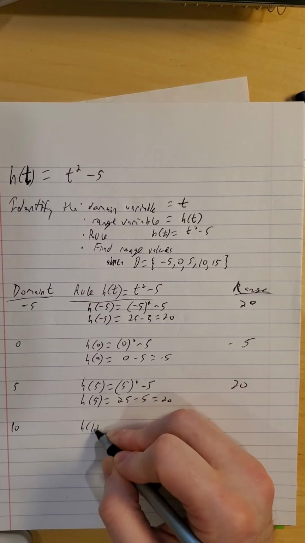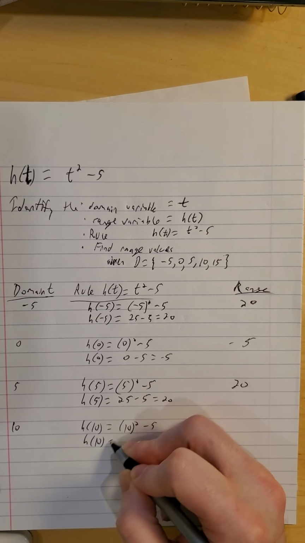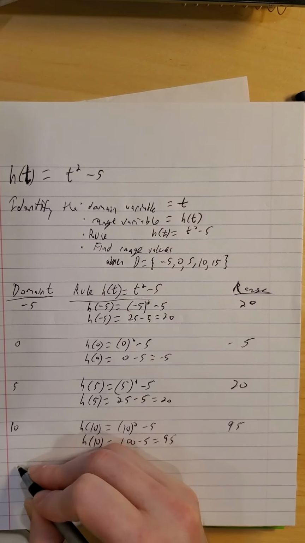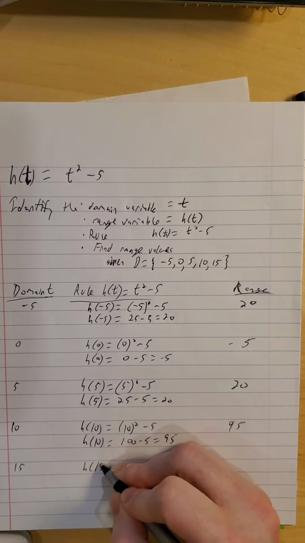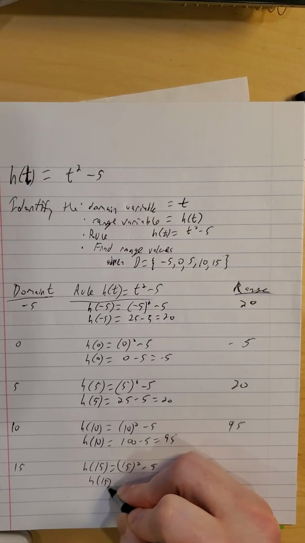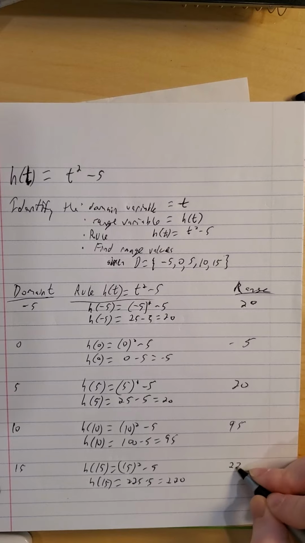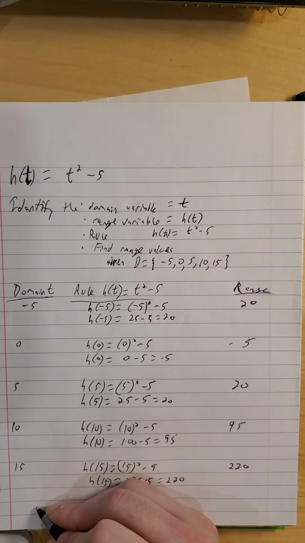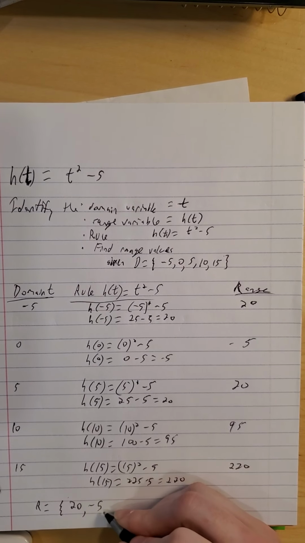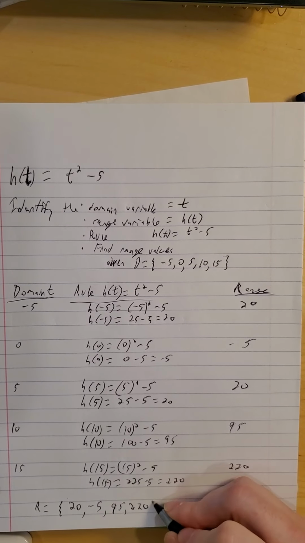h of 10 is 10 quantity squared minus 5, so 100 minus 5, which is 95. And finally the 15, h of 15 is 15 quantity squared minus 5, so 225 minus 5, which is 220. So our range values: 20, negative 5, 95, and 220.